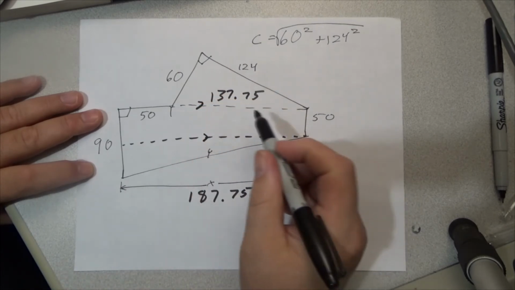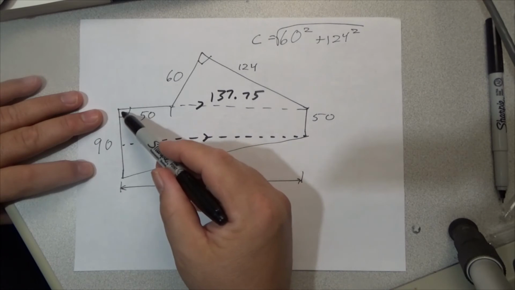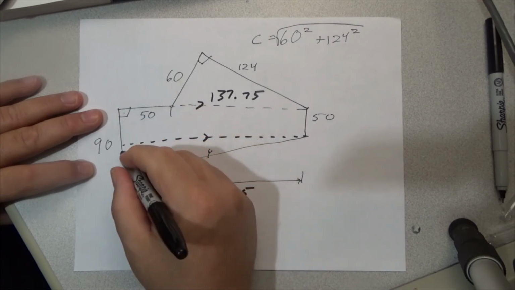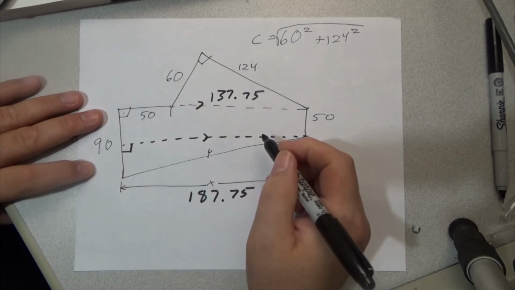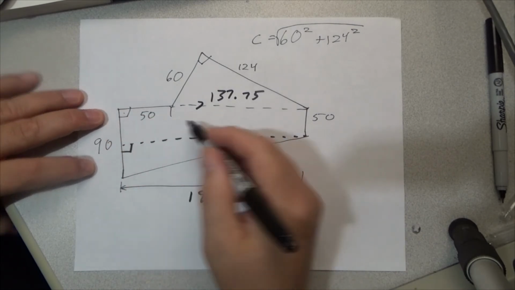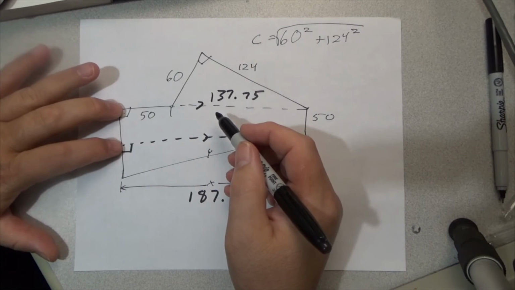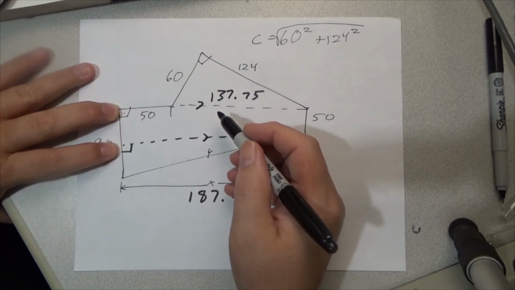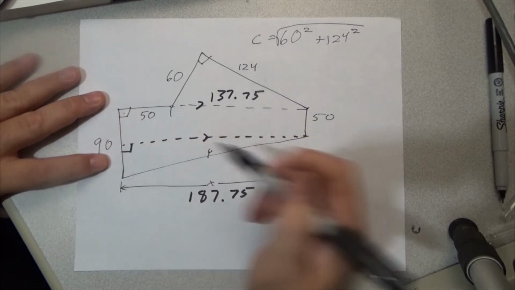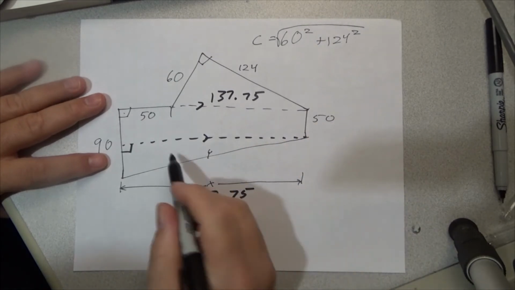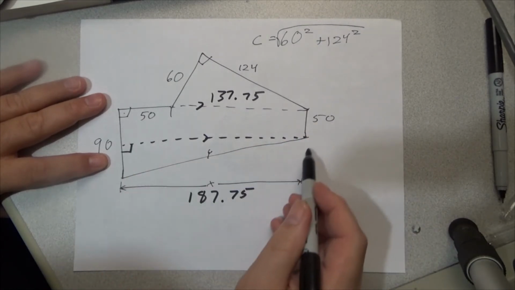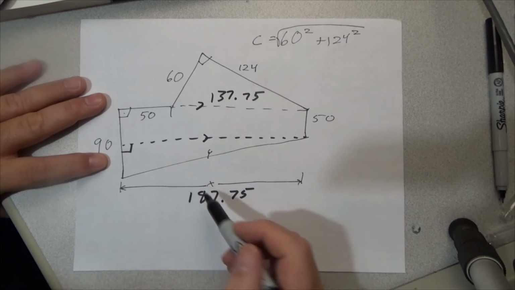That means that if this angle is 90, this angle here is also 90. These are corresponding angles, parallel lines cut by a transversal. So this is a 90-degree angle. Now we have, right here, a right triangle.